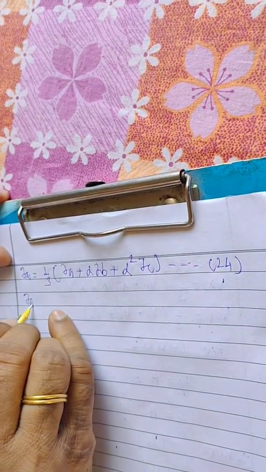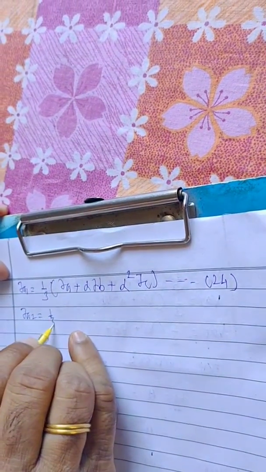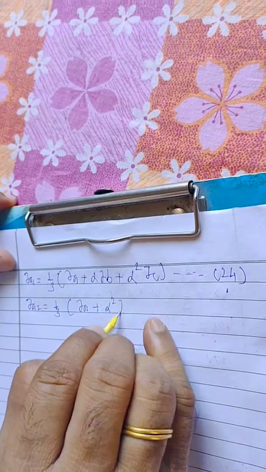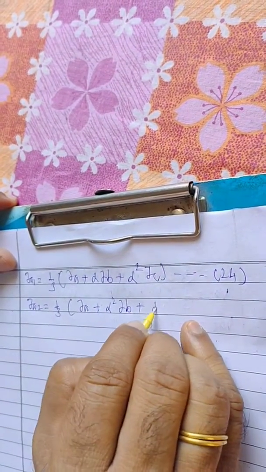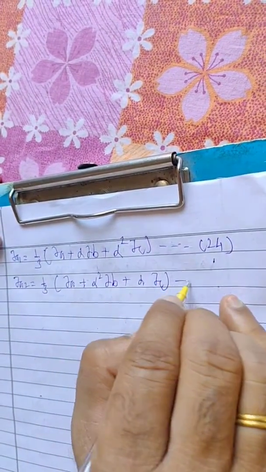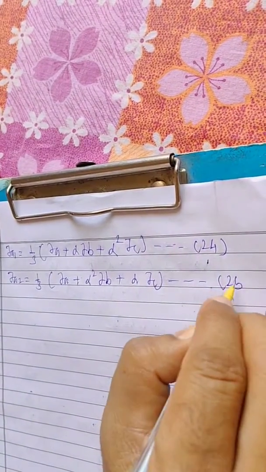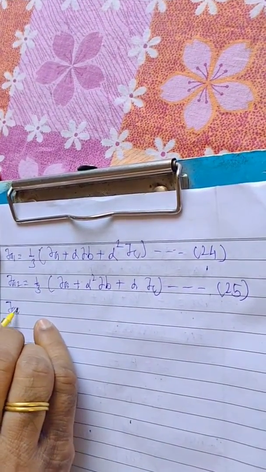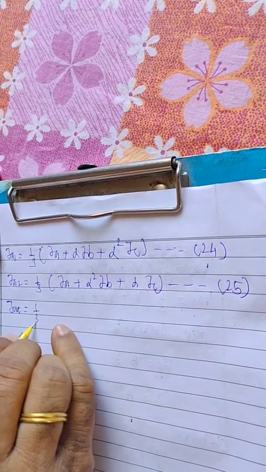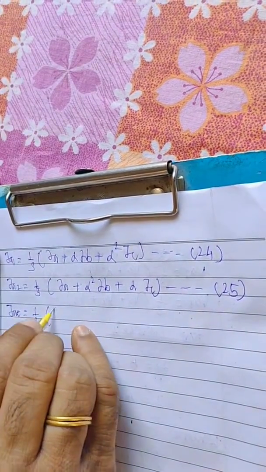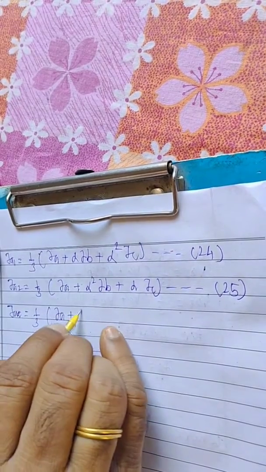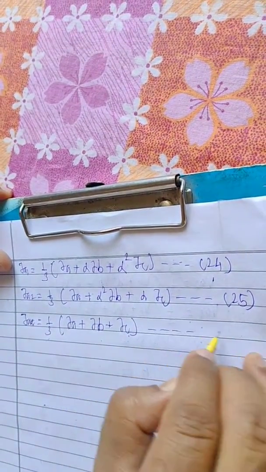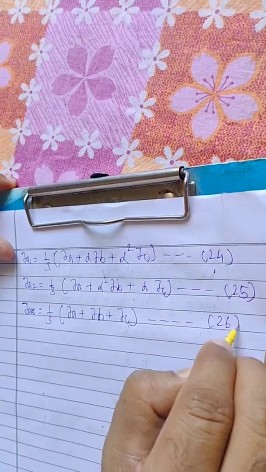Similarly IA2 is 1 upon 3 of IA plus alpha square IB plus alpha IC. This is equation 25, and the zero sequence component IA0 is 1 upon 3 into IA plus IB plus IC. This is equation 26.